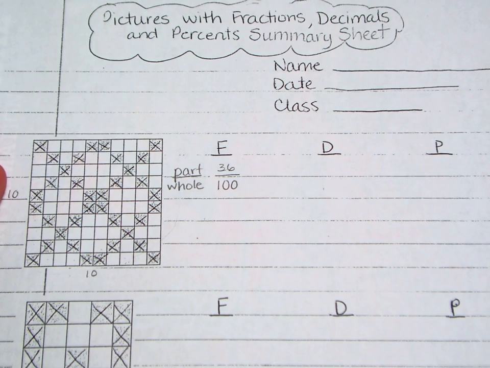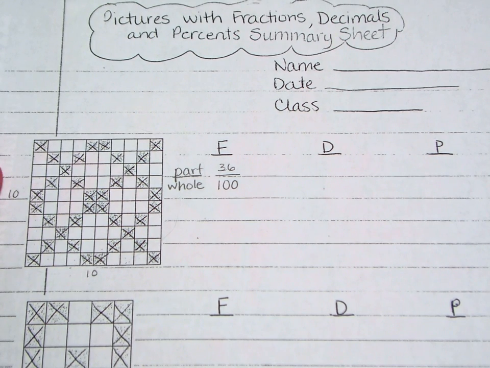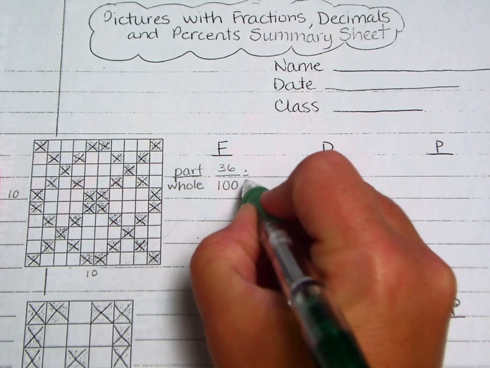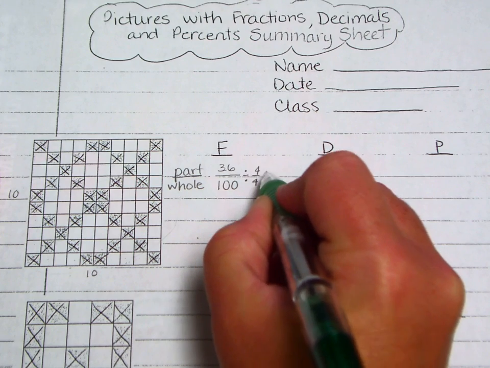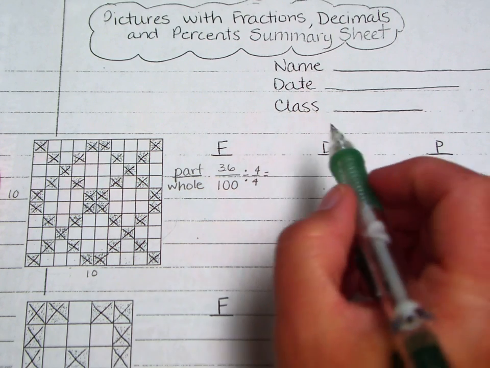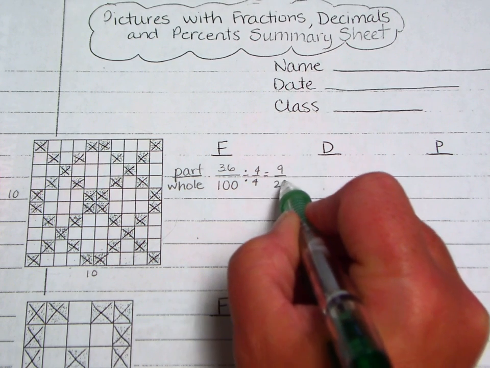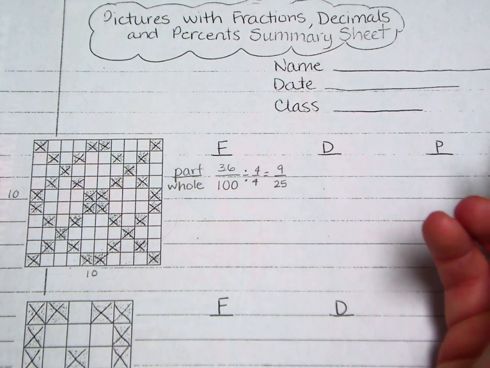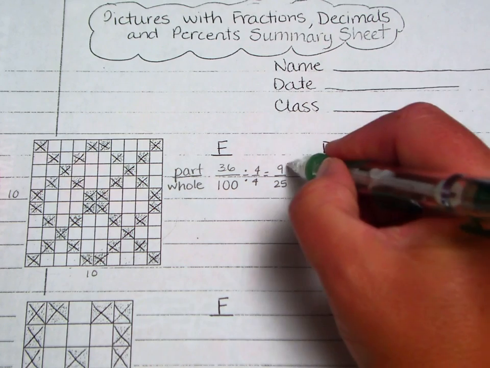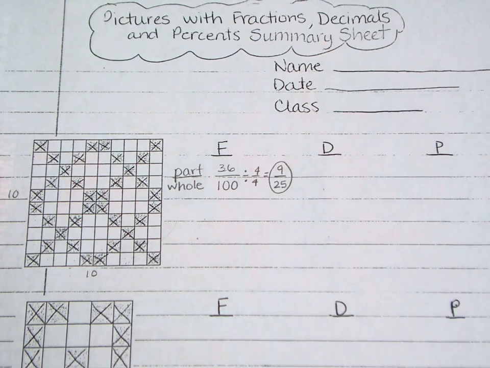But we know we cannot leave fractions until they're in simplest form. So we're going to simplify that fraction, dividing both by 4. How many 4s are in 36? 9. How many 4s are in 100? 25. Is 9/25 in simplest form? Yes, it is, so you would put a circle around it.